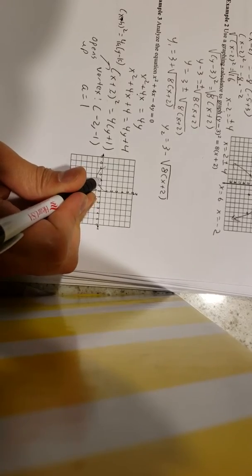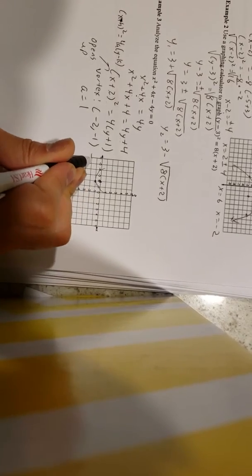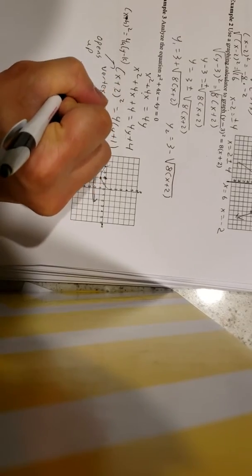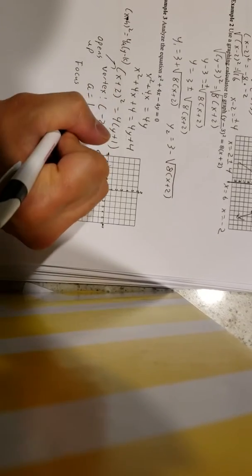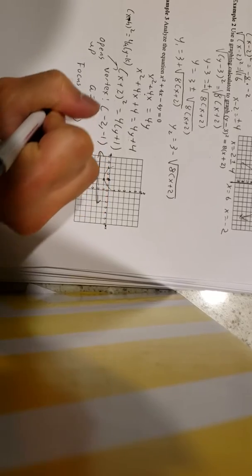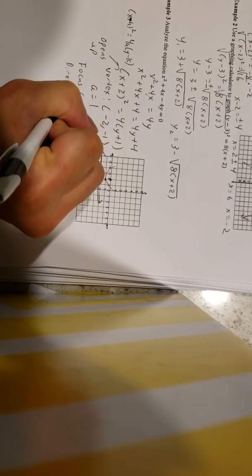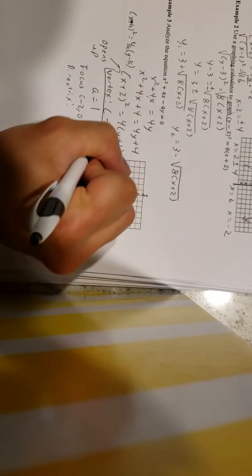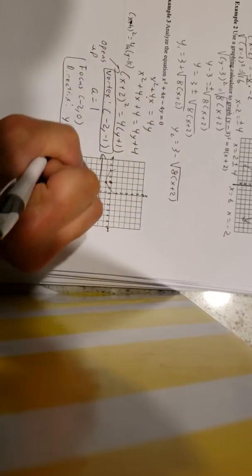And since a is 1, my focus will just be 1 up from the vertex, and the directrix will be 1 below the vertex. So I know my vertex is -2, -1. My focus is -2, 0. And my directrix is the line y is equal to -2. So once again, you need all three of these things when it tells you to analyze the equation. You need the vertex, you need the focus, and you need the directrix.